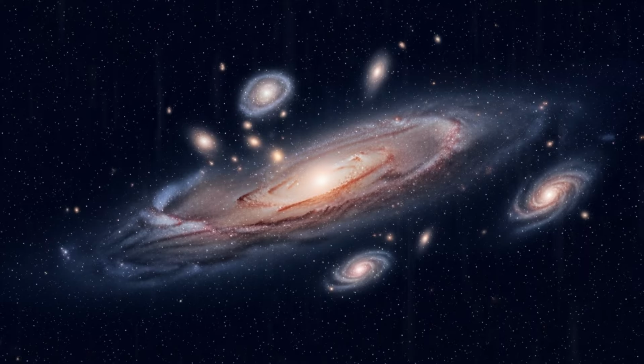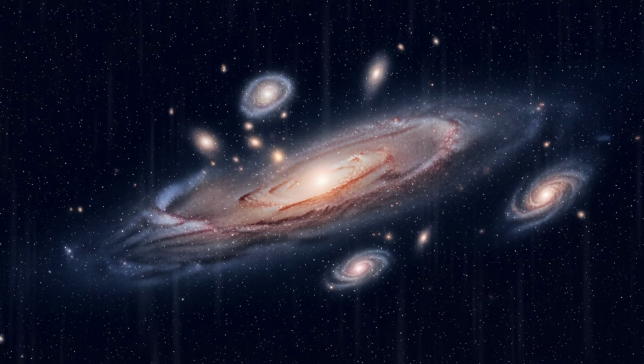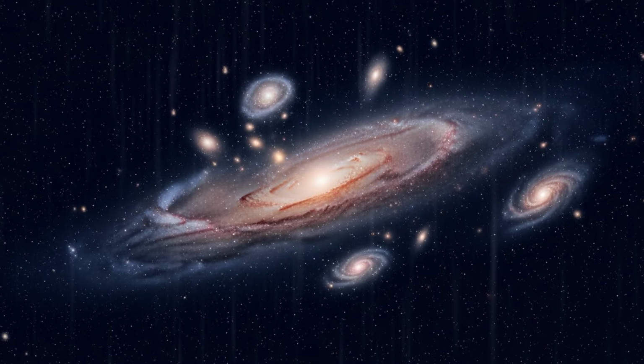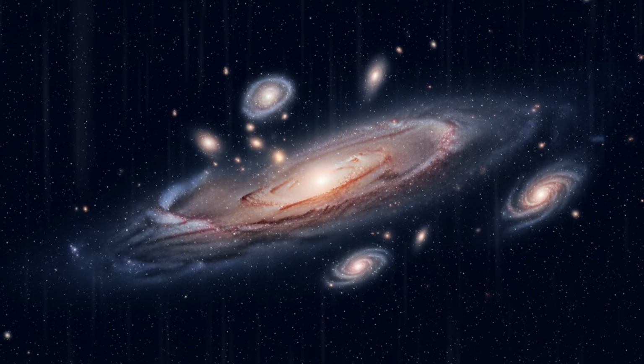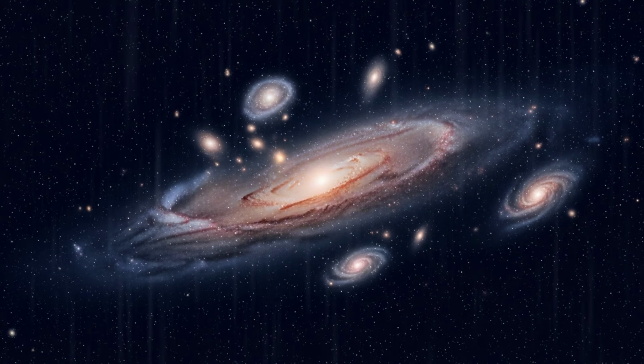Now comes my favourite twist. A flat map is beautiful, but the universe is not flat. To see flow, to measure infall, I need depth. Depth means distances, and in cosmology distance usually means redshift. Light from a galaxy is stretched by the expansion of the universe. The amount of stretch tells me how far the light has travelled.